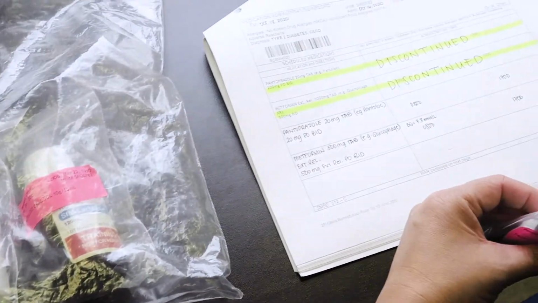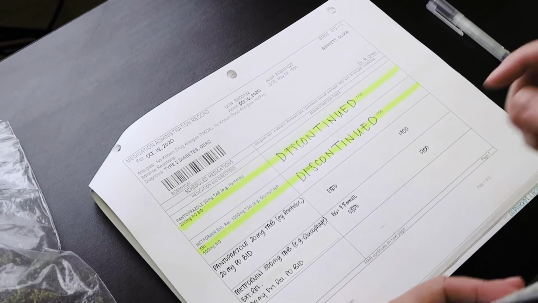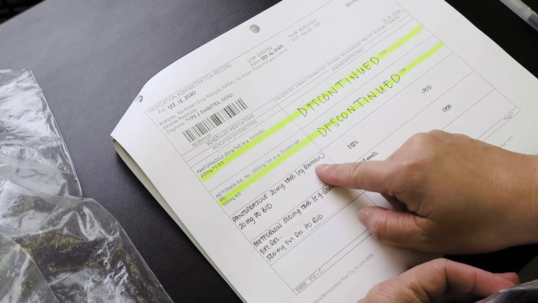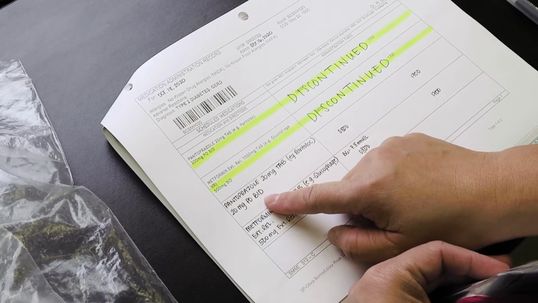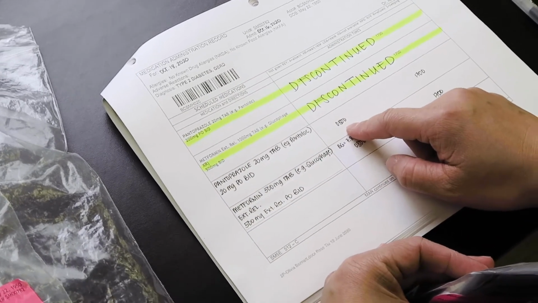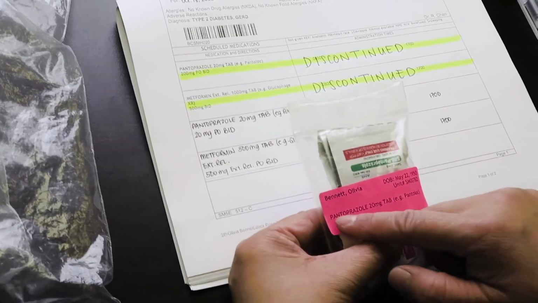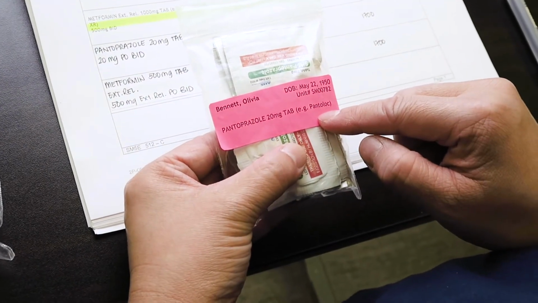Start with our first check. Olivia Bennett, Pantoprazole 20 milligram tabs, example Pantoloc, 20 milligrams PO BID at 8 o'clock. And check the time, it's at 8 o'clock. Pantoprazole 20 milligram tabs, example Pantoloc.